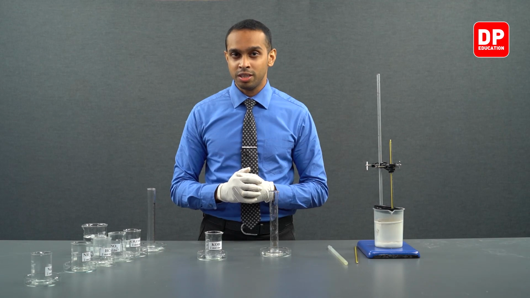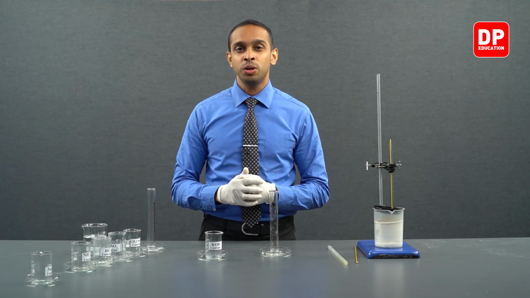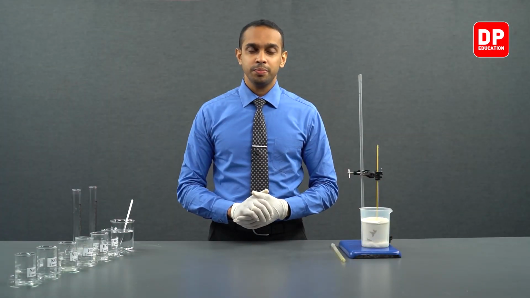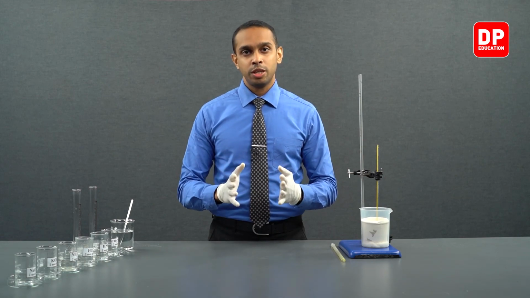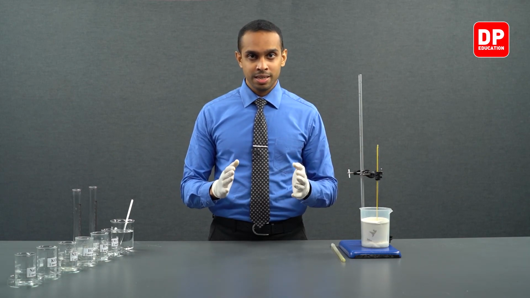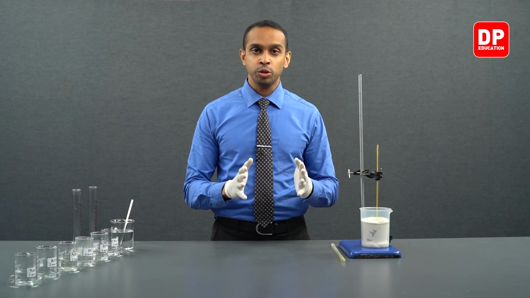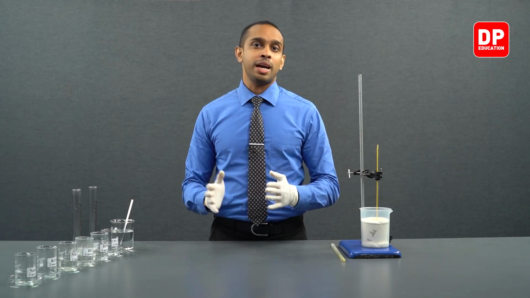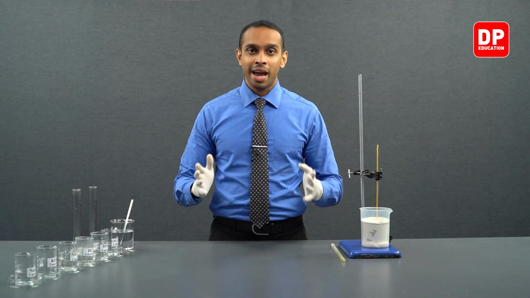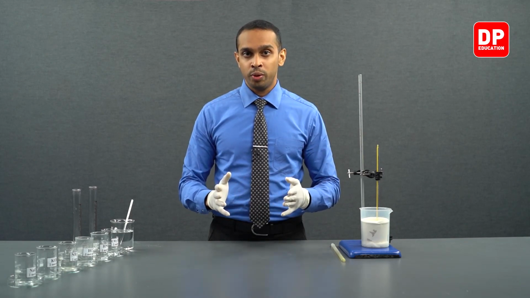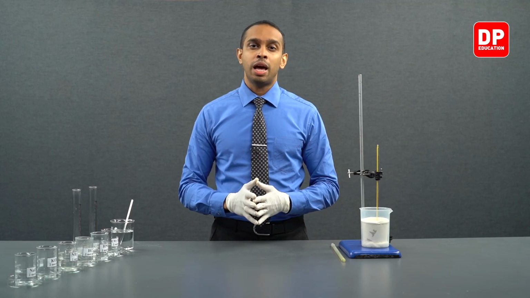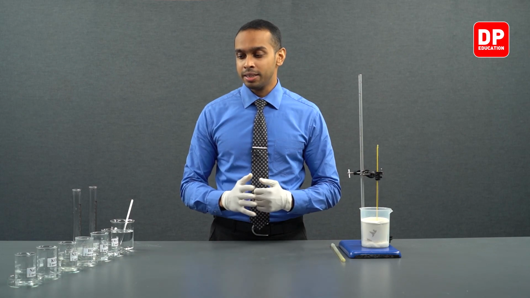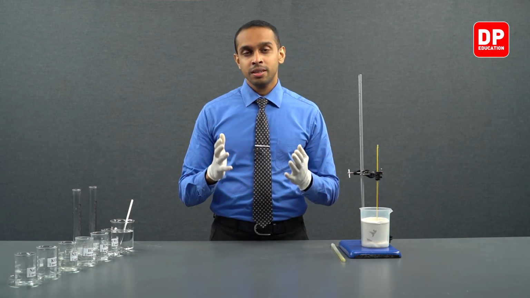Now, after recording these temperature measurements, we can move on to the third part of this experiment. In the third part of our experiment, we are going to see an acid-base reaction between a strong base and a weak acid. We are going to use sodium hydroxide as our strong base, and we will be using ethanoic acid, commonly known as acetic acid, as our weak acid.